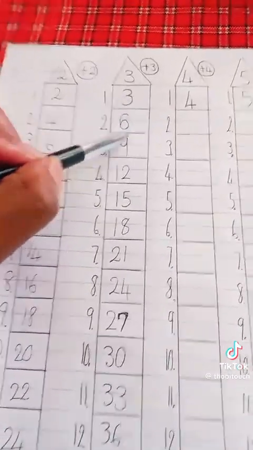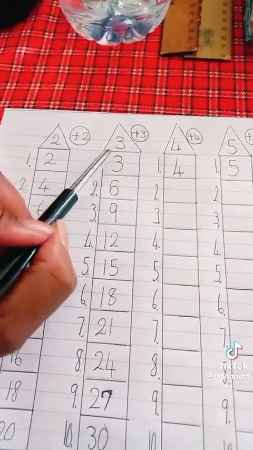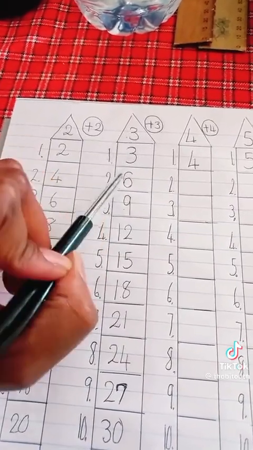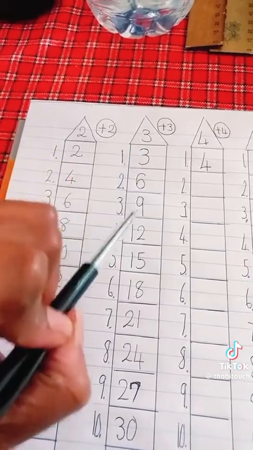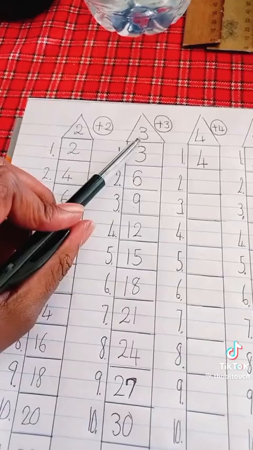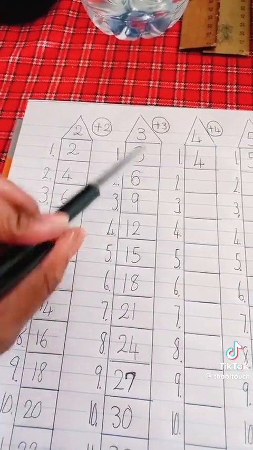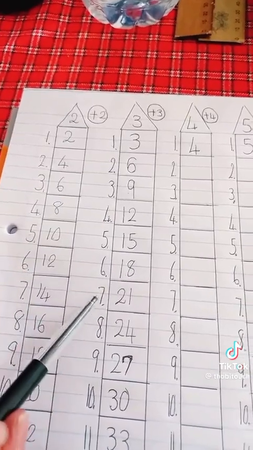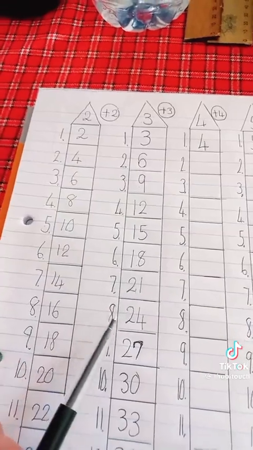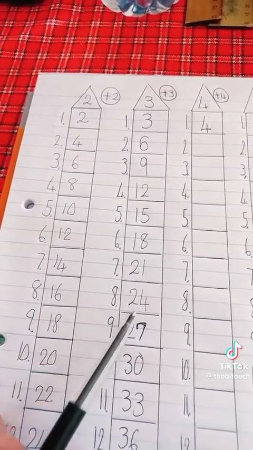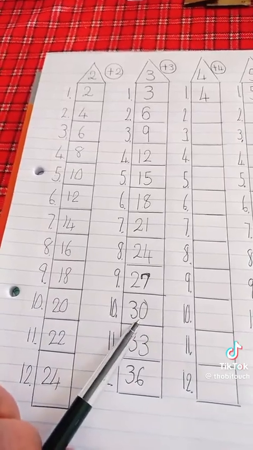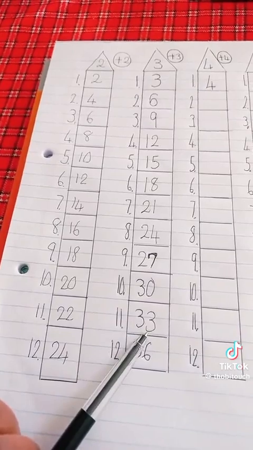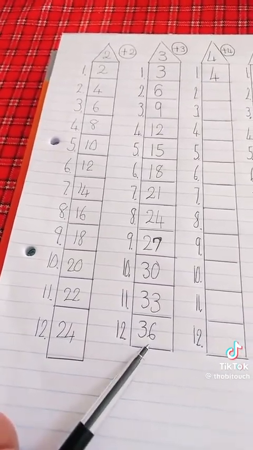And look at what we've got now. We've got our answers for the 3 times tables in order. 1 times 3 is 3. 2 times 3 is 6. 3 times 3 is 9. 4 times 3 is 12. 5 times 3 is 15. 6 times 3 is 18. 7 times 3 is 21. 8 times 3 is 24. 9 times 3 is 27. 10 times 3 is 30. 11 times 3 is 33. And 12 times 3 is 36.